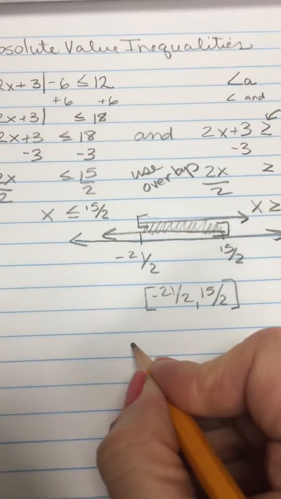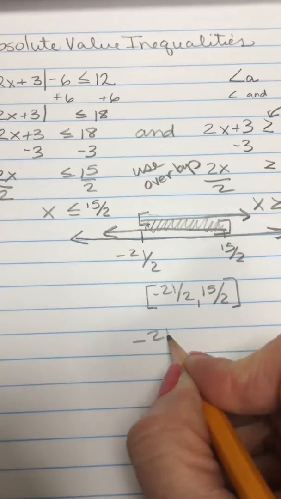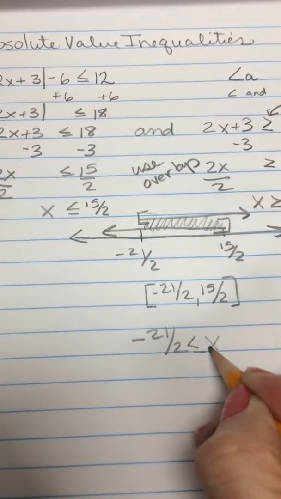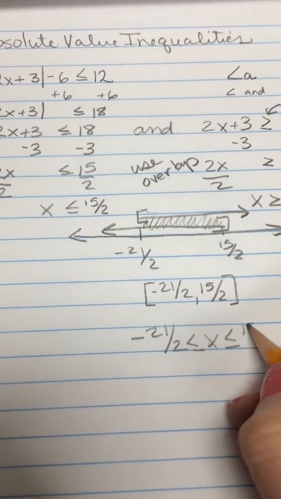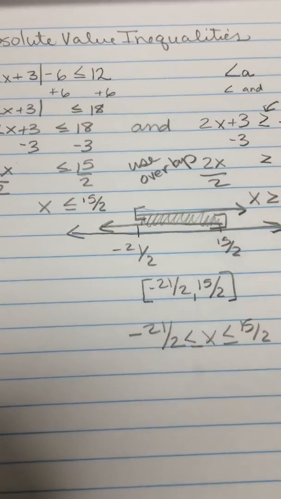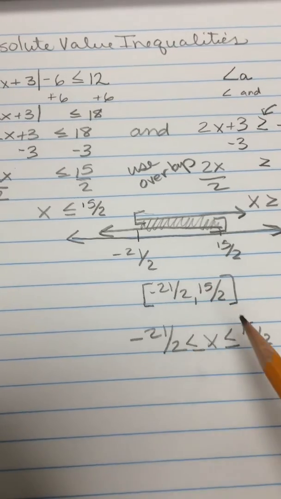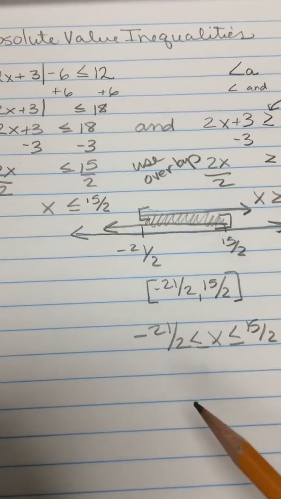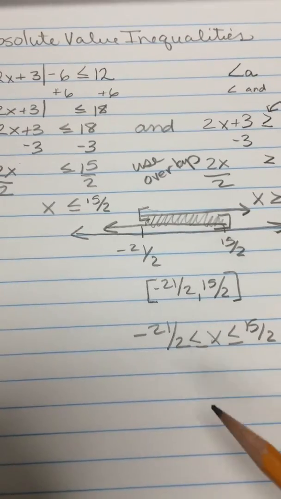If I want to do algebraic notation, it would look like this. And the numbers are in the same order. Smallest number is always on the left, biggest number is on the right, and these are less than signs.